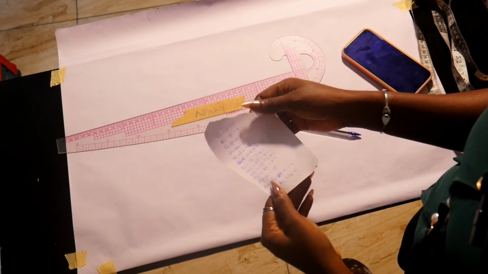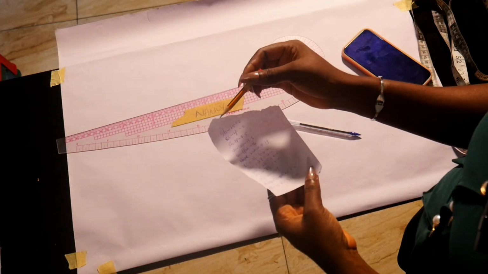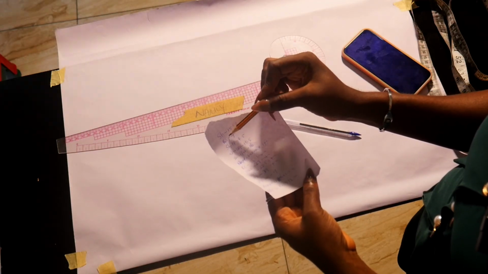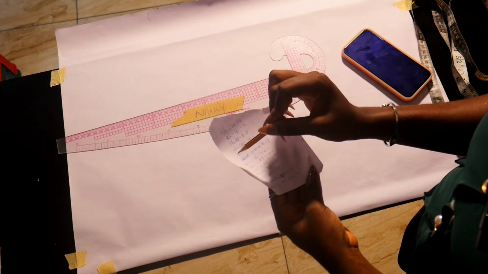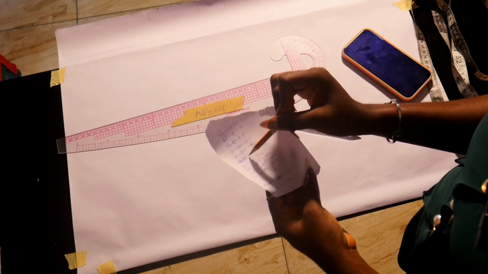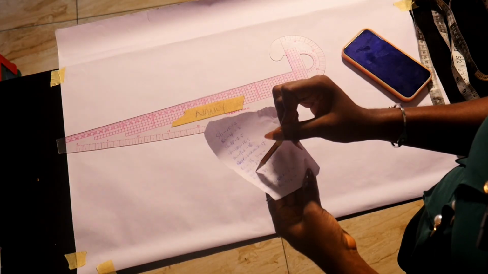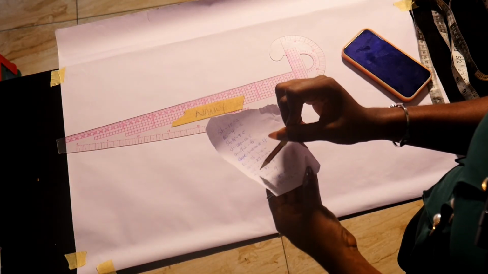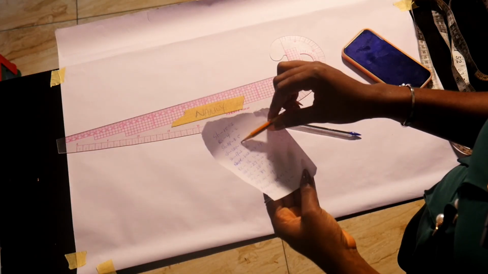So these are the measurements that we'll be needing. We'll be working with our shoulder measurements, bust span, which is your nipple to nipple, your shoulder to bust point, shoulder to under bust point, shoulder to front waist length, nape to back waist, bust circumference, under bust circumference, waist circumference, hip arc, armhole measurements, neck circumference. That's what we're working with.